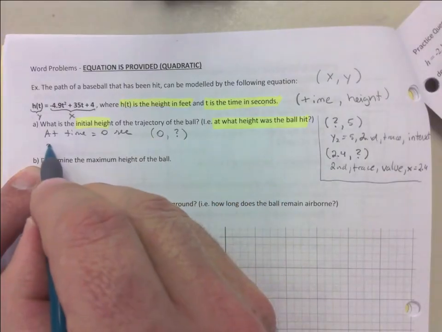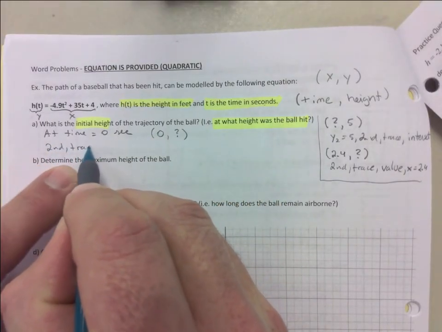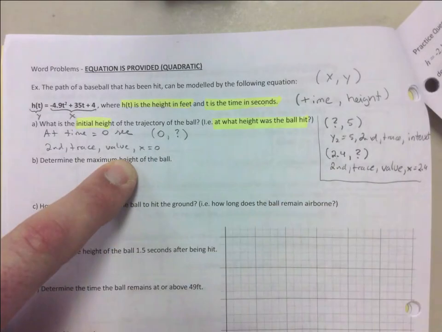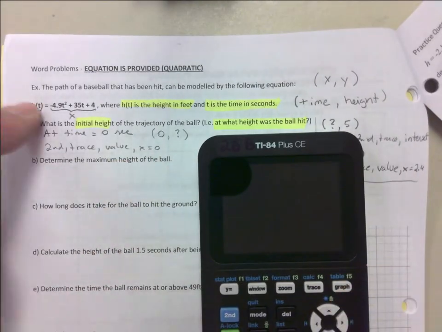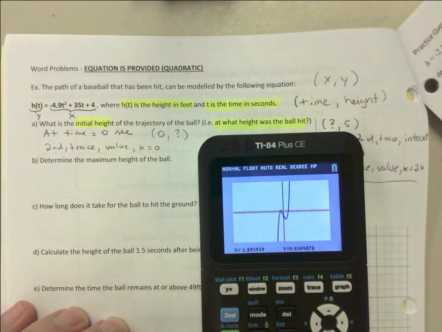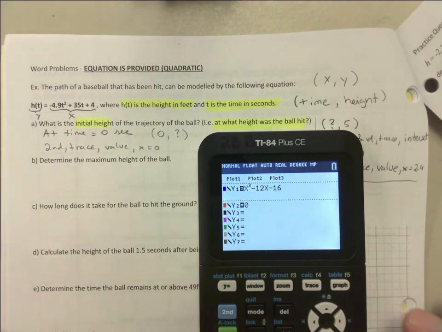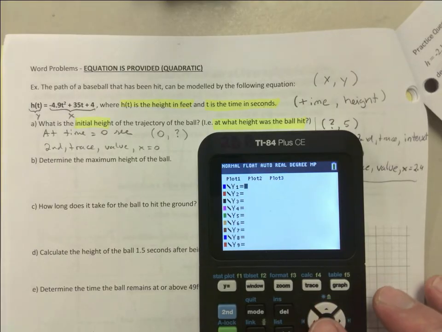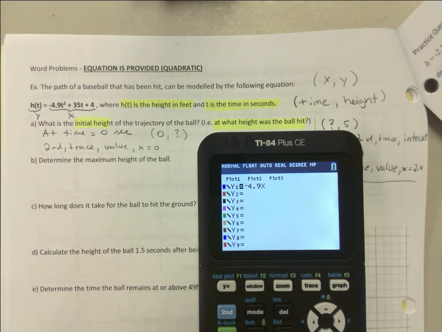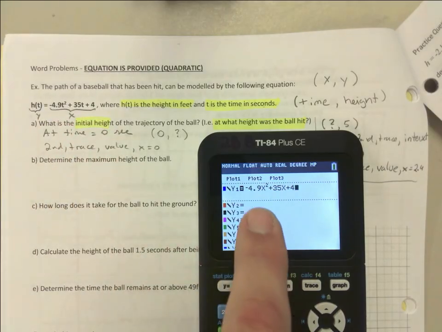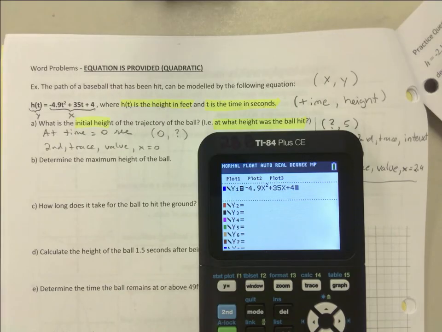But let's say you forgot, you're still kind of waking up. Second, trace, value, x is equal to 0, and that's how we would find it. Can I ask you to type this in, because we're going to need to type it in anyway. Y equals, clear everything, negative 4.9 x squared plus 35x plus 4. The variables may be t, m, n, it might be different variables, but we still always type in x for those variables.